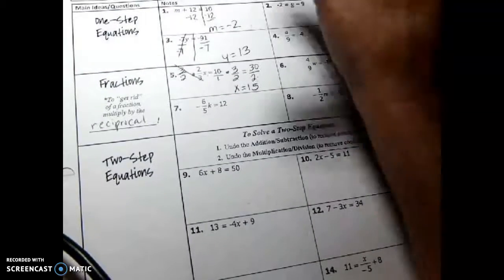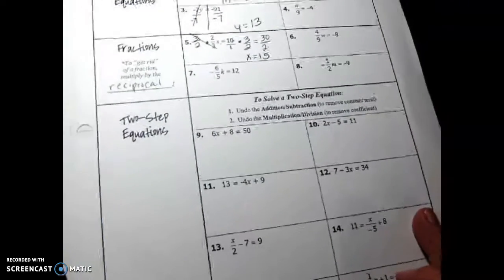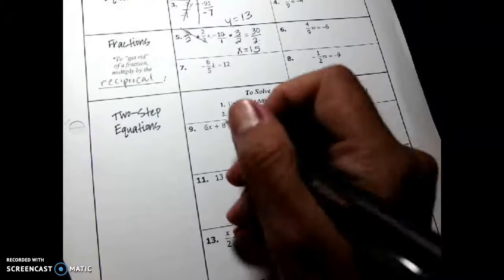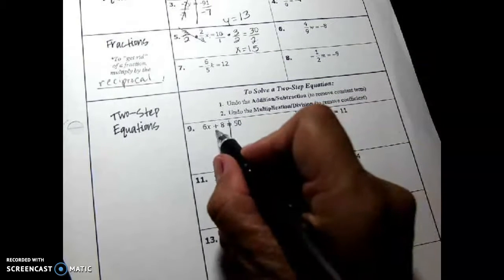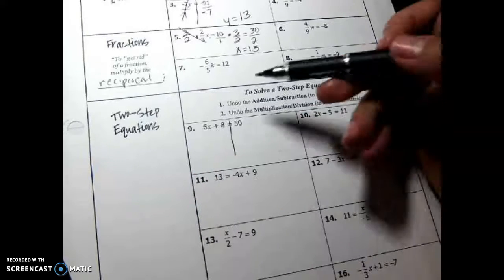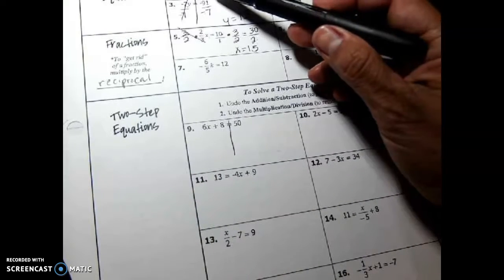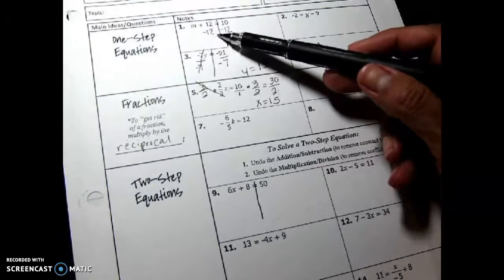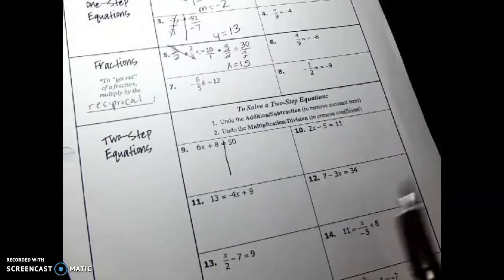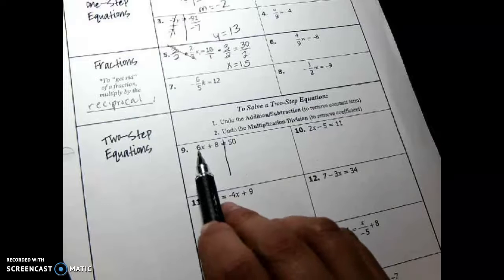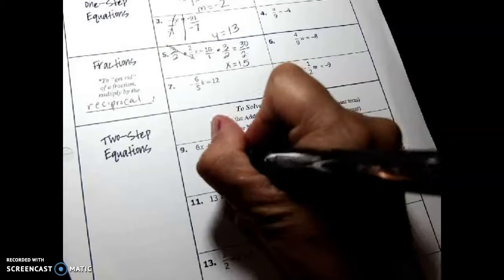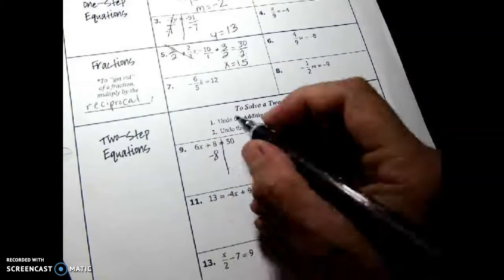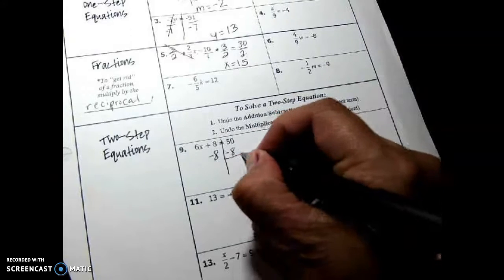All right, now we're into solving the two-step equations. I'm going to draw a line. And I want 6x plus 8 equals 50. As you can tell, there's another number compared to up here. So I want to leave the x by itself to the very end. I do want to get it by itself, but I want to do it at the end. So I look at this number first. I have plus 8. The opposite of plus 8 is minus 8. What I do to one side, I do to the other side.